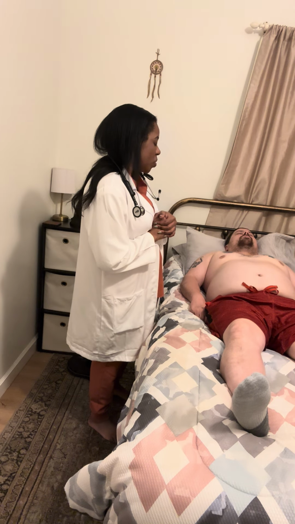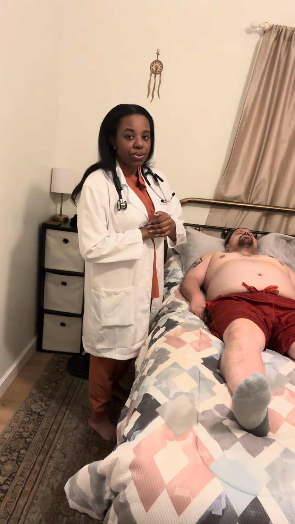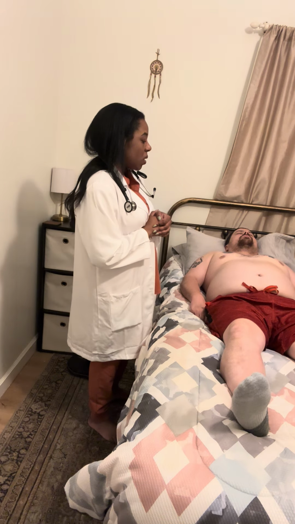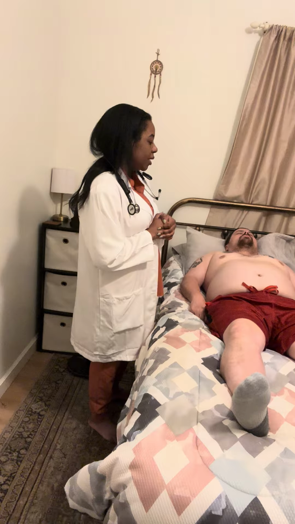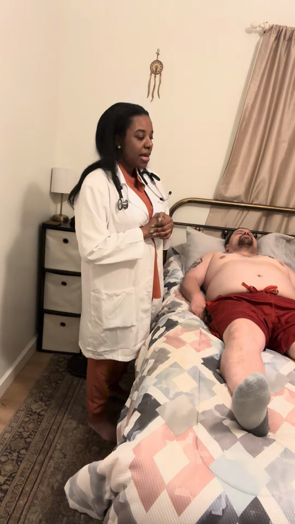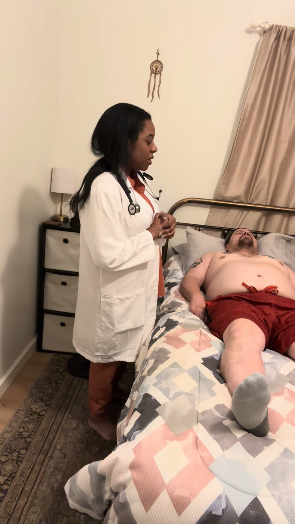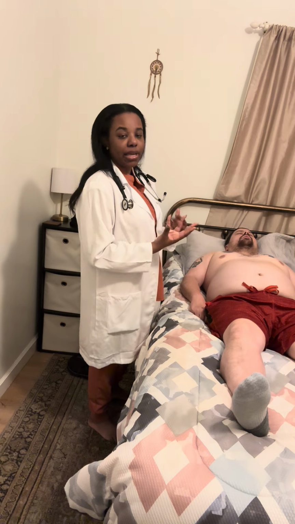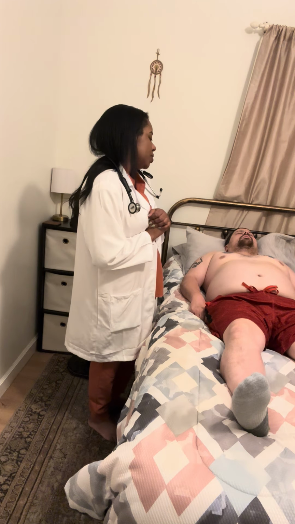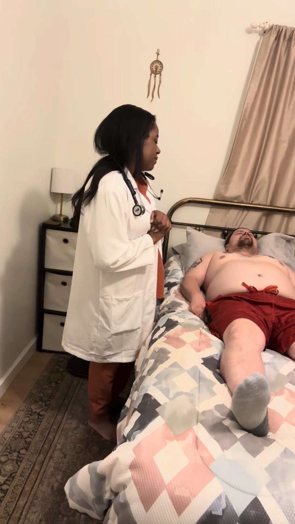And so now I'm going to palpate for any thrills. Thrills are a vibratory or buzzing sensation that may be indicative of a heart murmur. A murmur causes turbulent blood flow, so that is what I would be looking for.